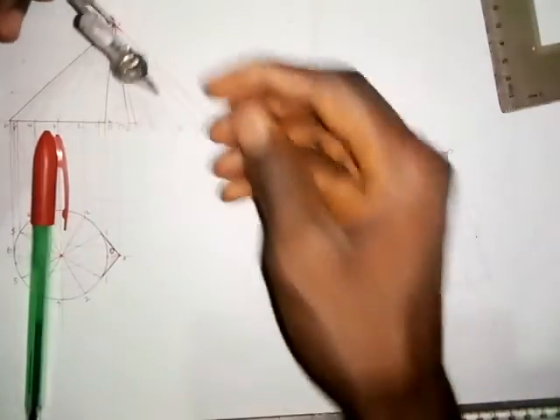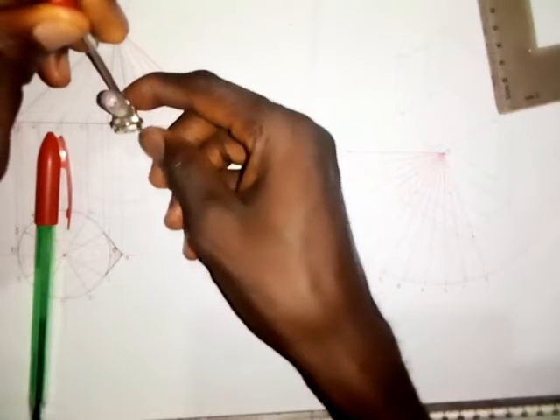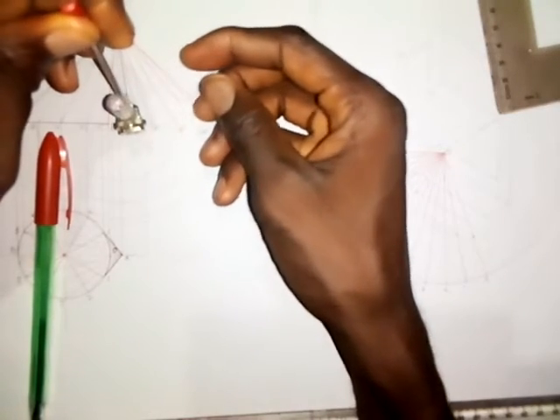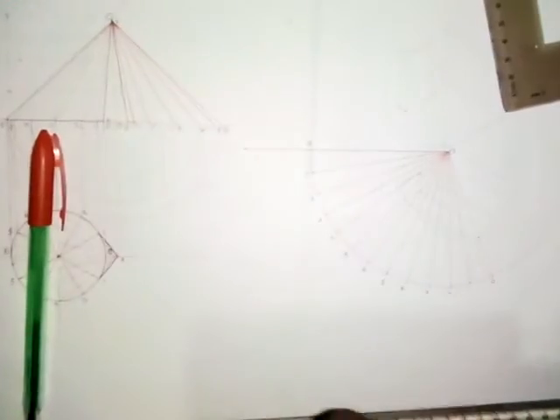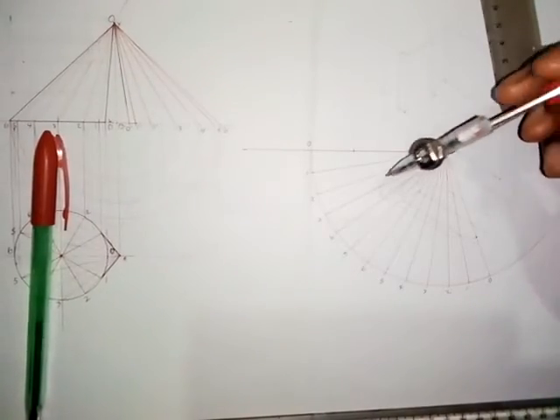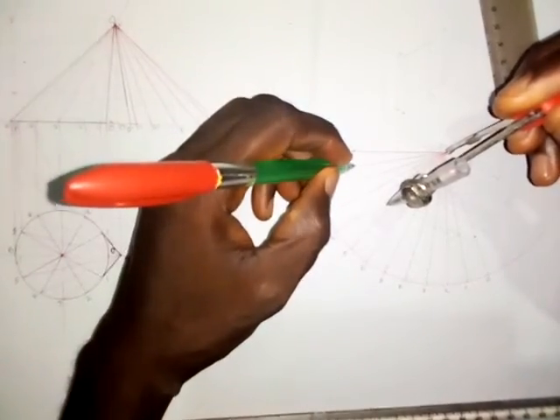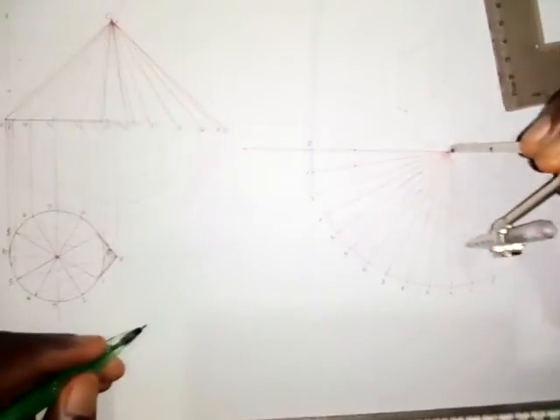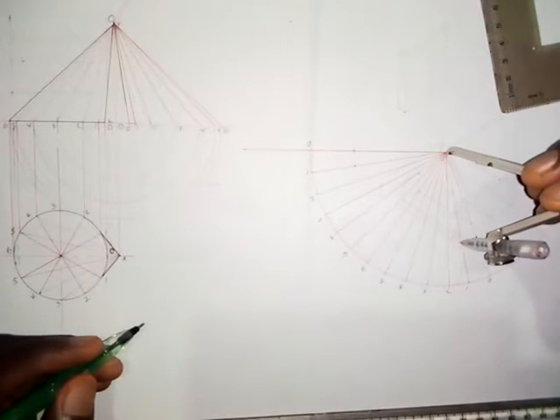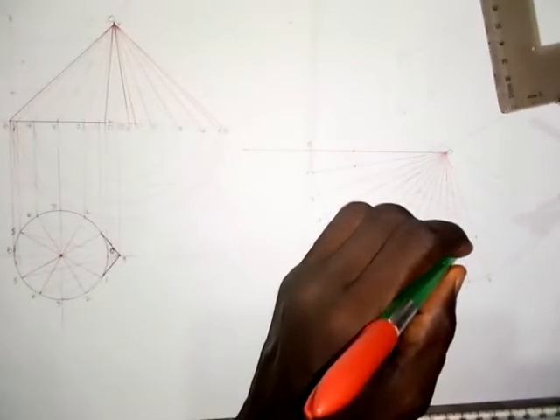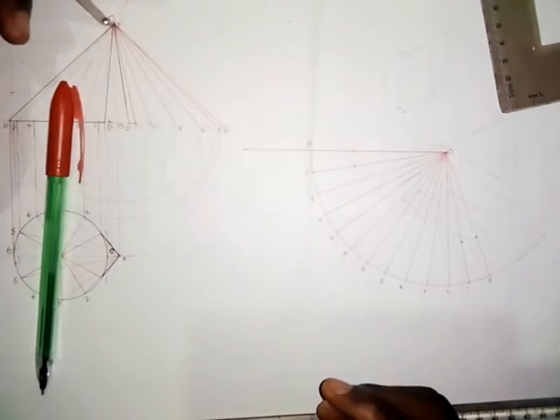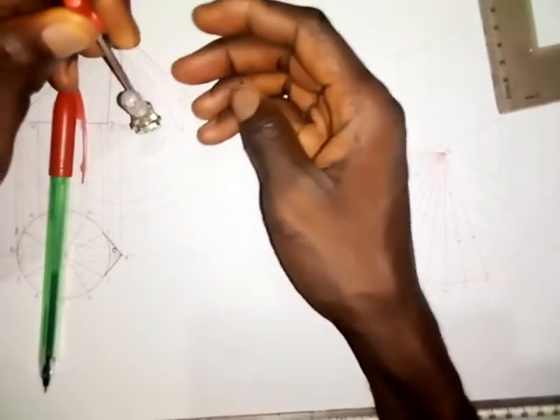So then from O again to 1, from O to 1, to 1 prime. So put the pinpoint of your compass here and make an arc on this line 1. So make an arc on this line 1 on this side. Okay. So next is from O to 2 prime. From O to 2 prime.